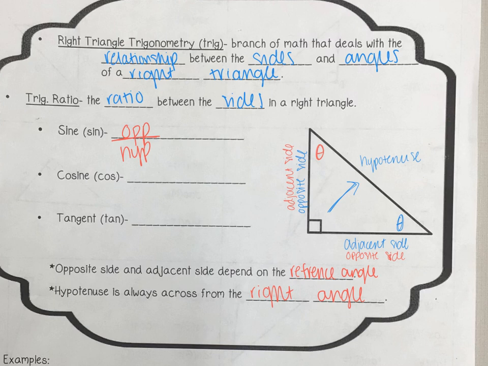Sine is the opposite over the hypotenuse. You're filling in right there where it says trig ratio and it says sine. It's just the opposite over the hypotenuse. Your cosine is the adjacent over the hypotenuse. I messed up that Y real bad, it is a Y, HYP. And then tangent is opposite over adjacent. Opposite over adjacent. I will expect you to have all 3 of these memorized, but I'm going to teach you a trick on how to memorize them.